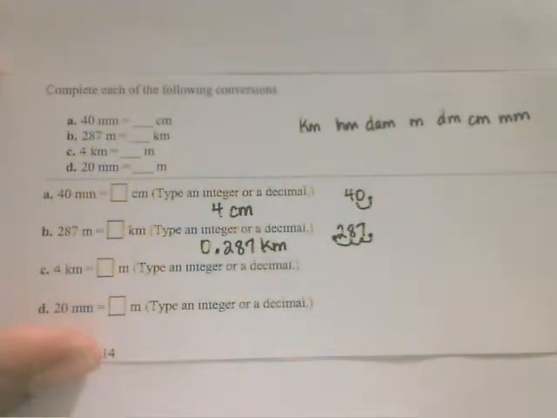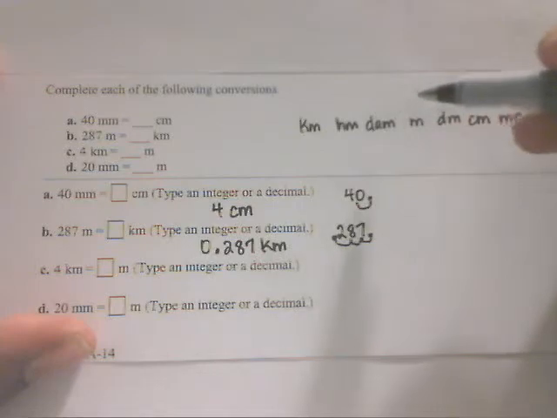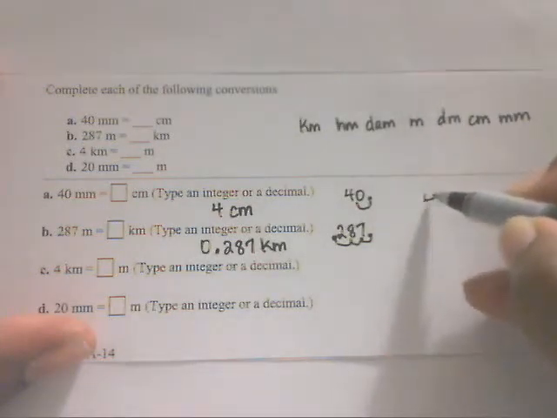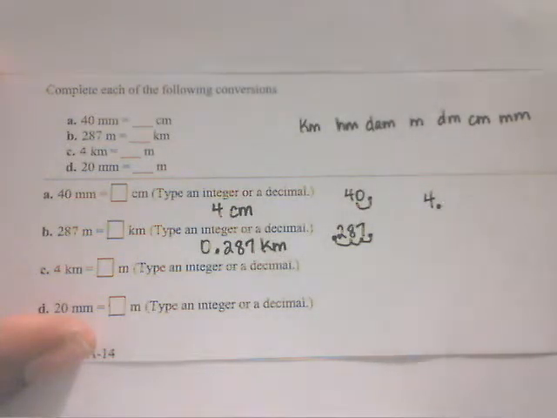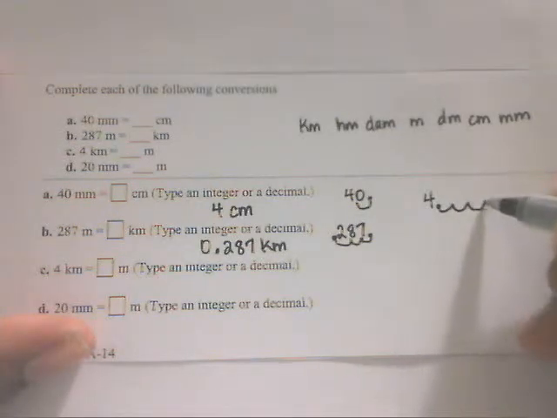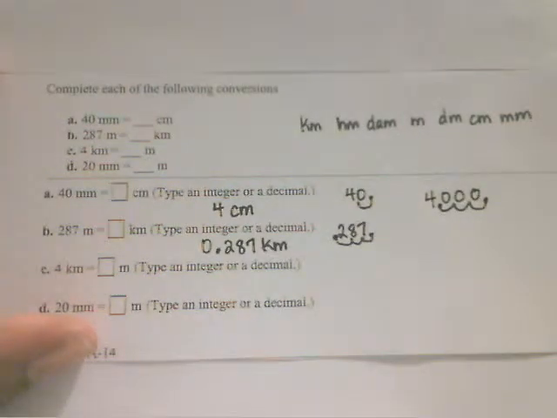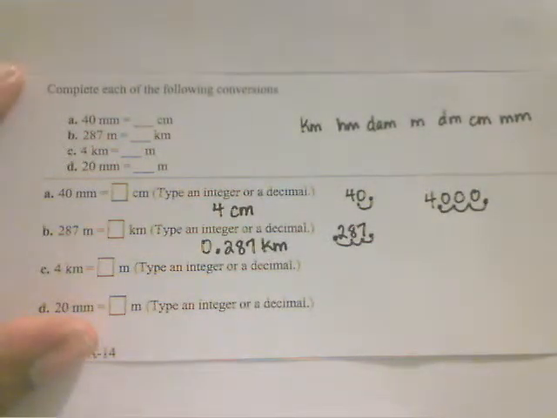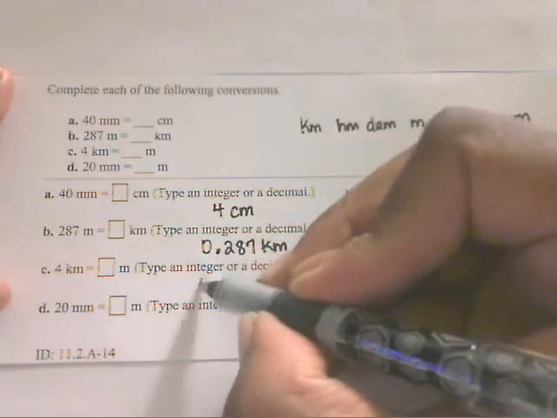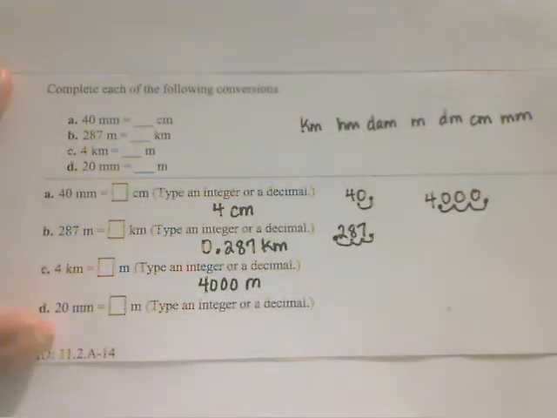And then part C, 4 kilometers is equal to how many meters? From kilometers to meters, that's 1, 2, 3 places to the right. So in the 4, where the decimal point is behind the last digit, we move that decimal point 1, 2, 3 places. We need to add 3 zeros behind the 4. So it would be 4,000 meters for 4 kilometers.